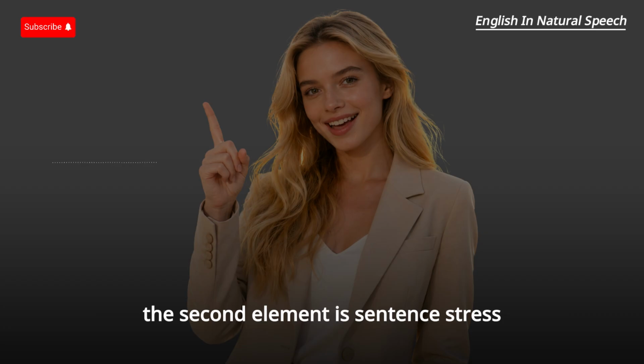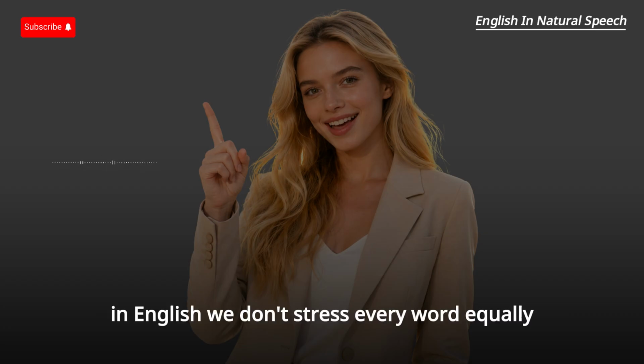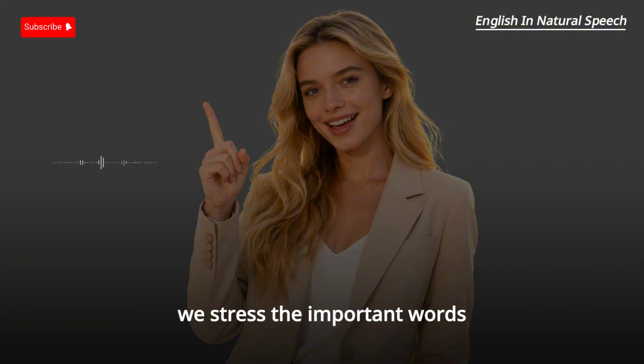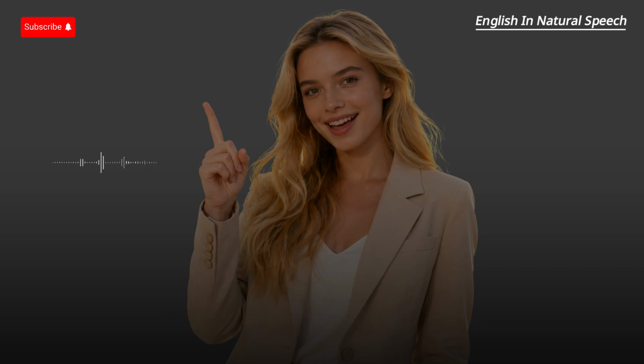The second element is sentence stress. In English, we don't stress every word equally. We stress the important words, usually nouns, main verbs, adjectives, and adverbs. The smaller words like a, the, to, or and are unstressed. For example, I bought a new car yesterday. The stressed words are bought, new, and car. Try saying it with me. I bought a new car yesterday.